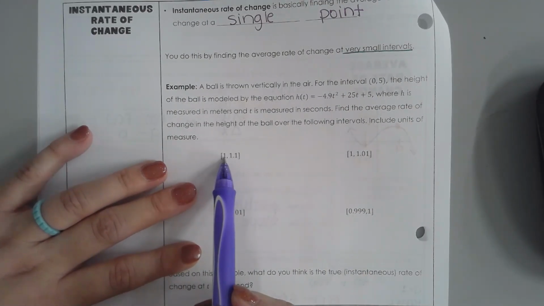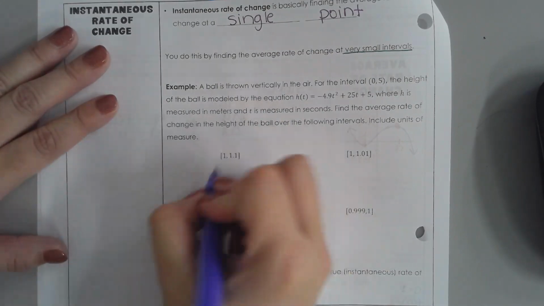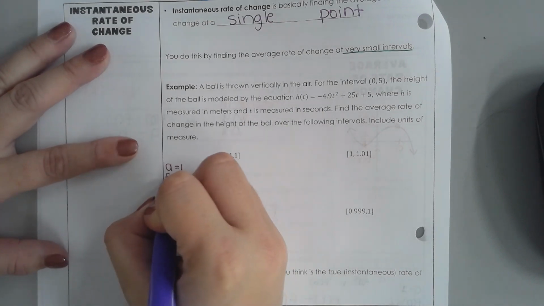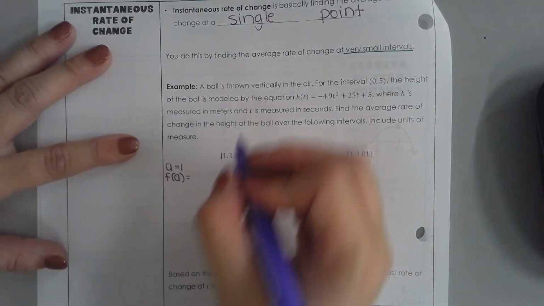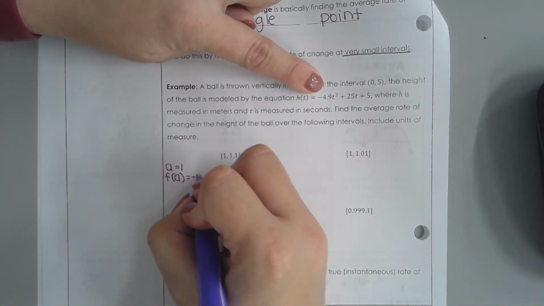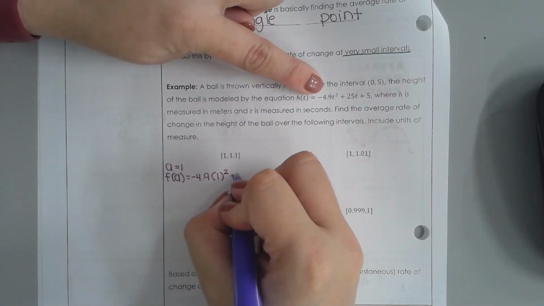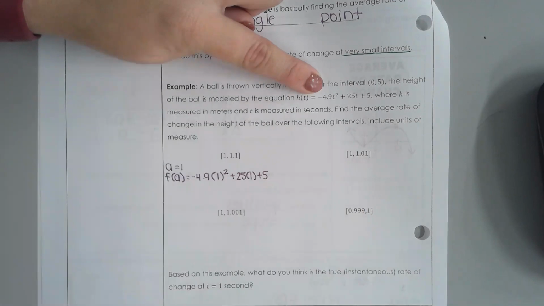We plug that into the equation to find the y value. So if a is 1, then f of a would be negative 4.9 times 1 squared plus 25 times 1 plus 5.